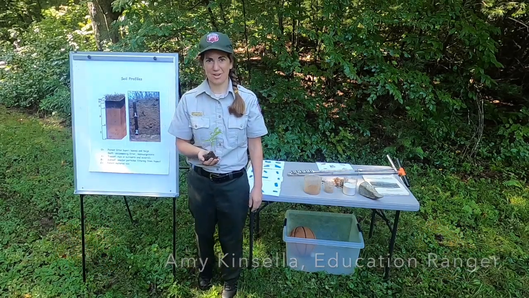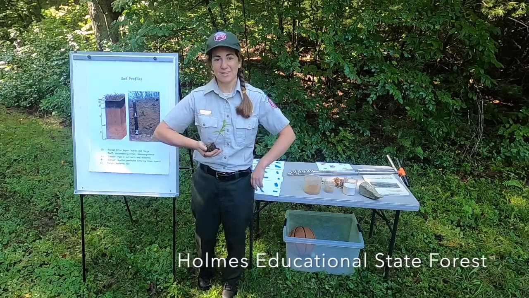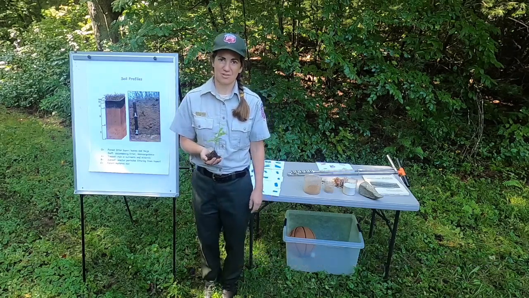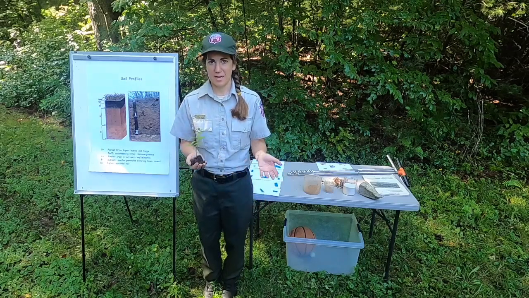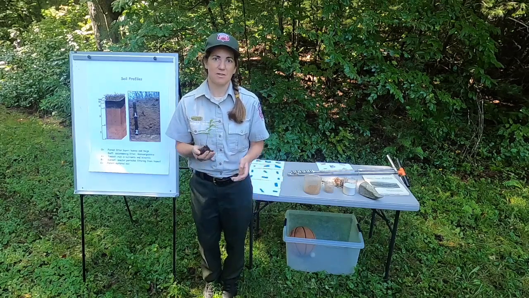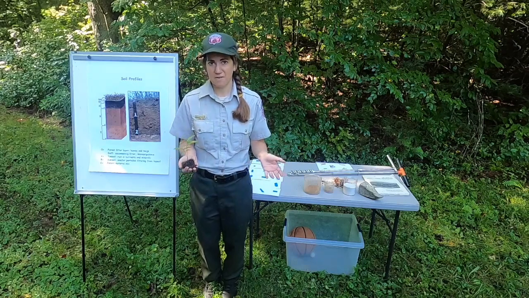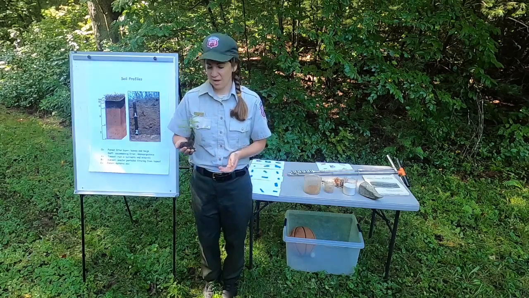Ranger Amy, and today we're going to talk about soil. As a forest ranger, we have to monitor the soil to make sure that it's healthy so that we can grow healthy trees. We can take care of the environment where the trees live and the forest, and the animals benefit from healthy soil as well.